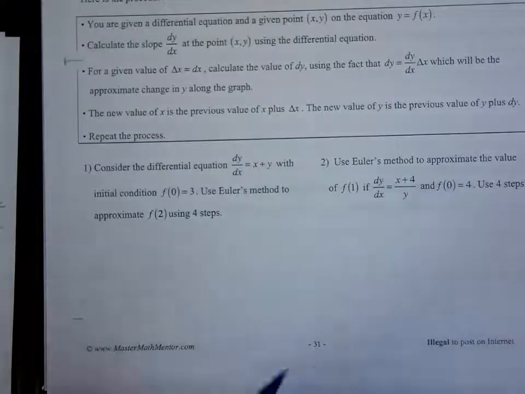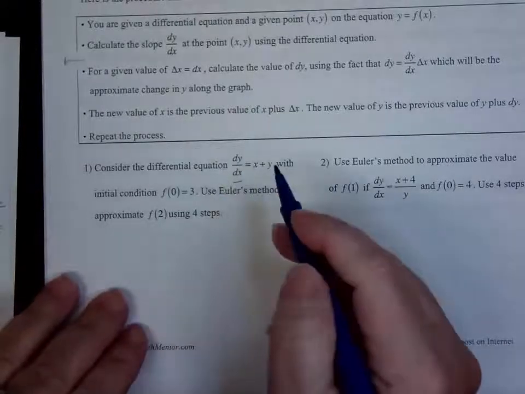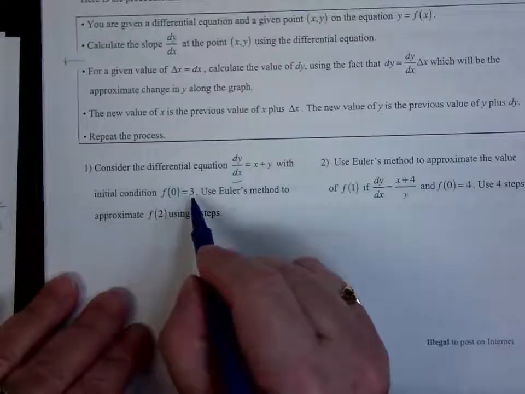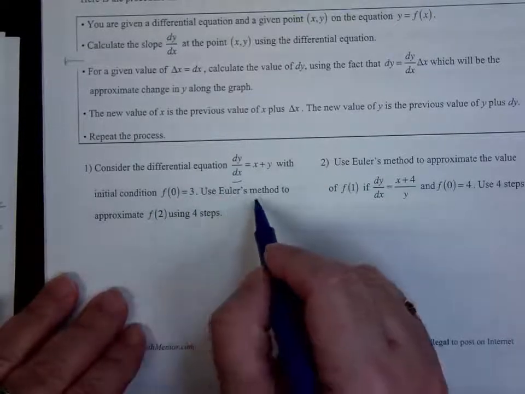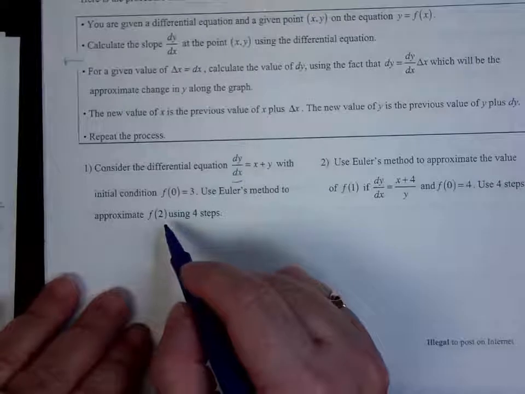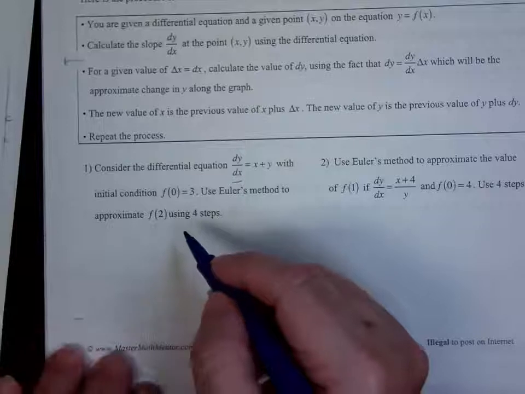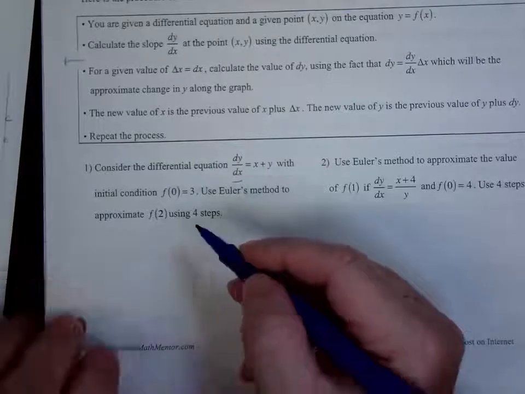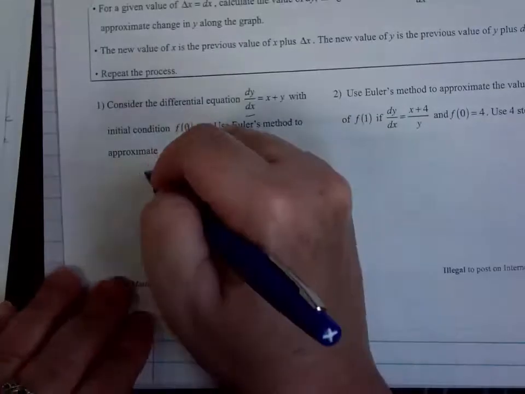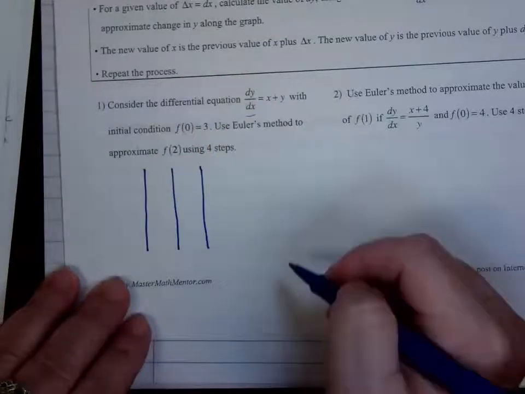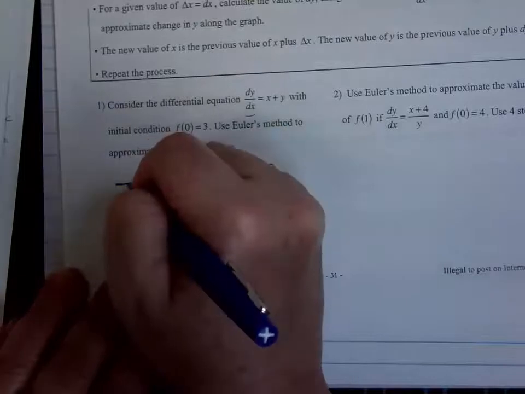All right, let's consider this differential equation, dy dx equals x plus y, with the initial condition f of 0 is 3. We're going to use Euler's method to approximate f of 2. What's the y value going to be for 2 on the original equation, even if we don't know what the original equation is? So here's what we do. I want you to draw a table. You need 4 columns, so draw 3 vertical lines like this, and then 1 horizontal line across the top.